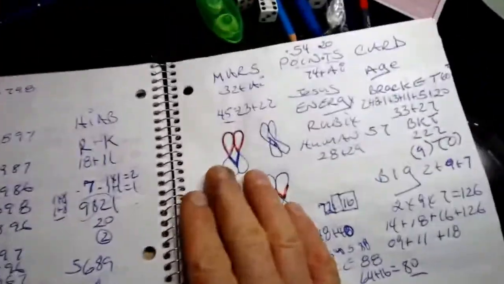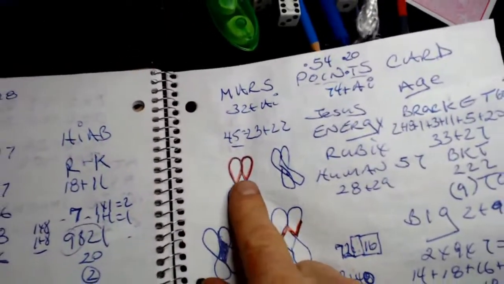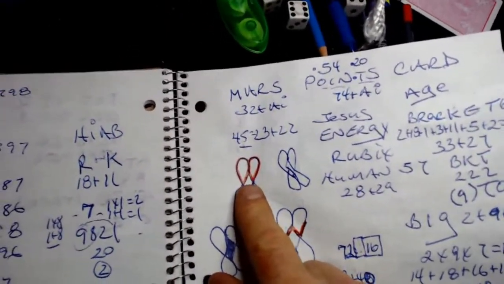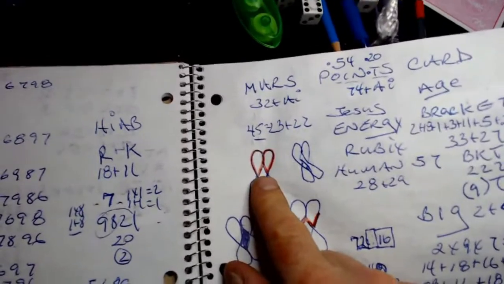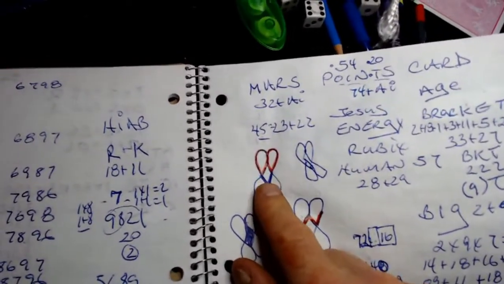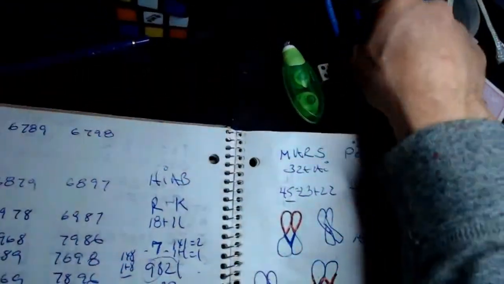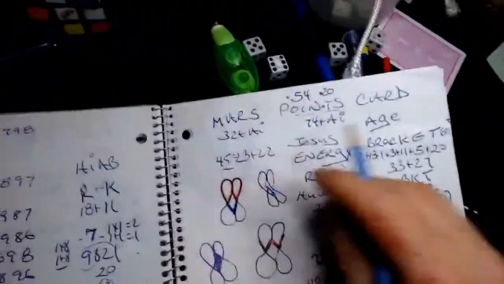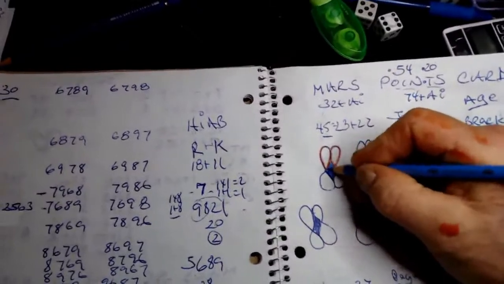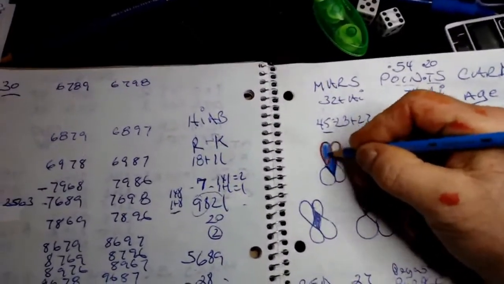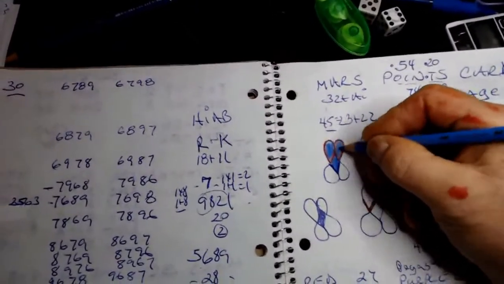But earlier on, this looks like 2 exclamation points, right? Found on number 1. But actually there's a distortion inside of this, and the distortion is here.